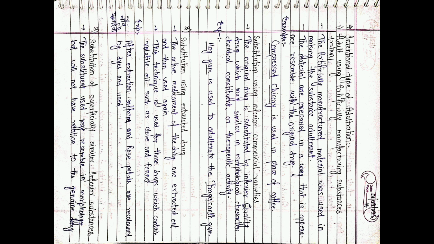The intentional type of adulteration. 1. Adulteration using artificially manufactured substances. The artificially manufactured material was used in making the substance adulterant. The materials are prepared in a way that its appearance resembles the original drug. Example: compressed chicory is used in place of coffee.